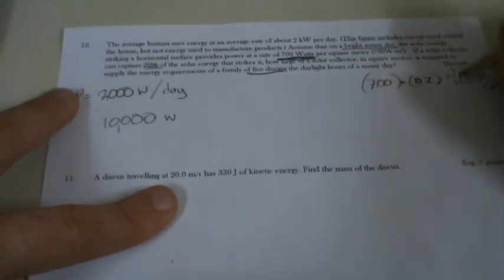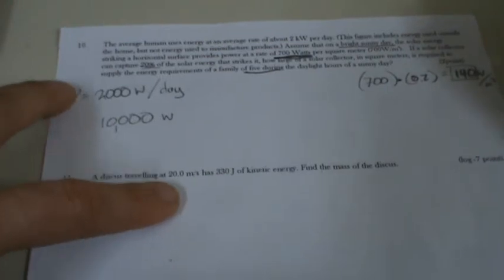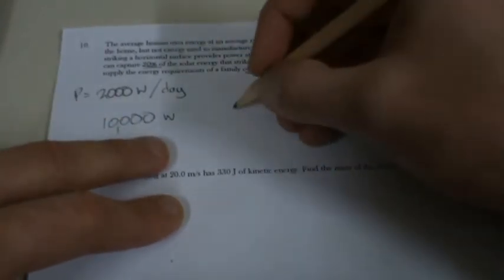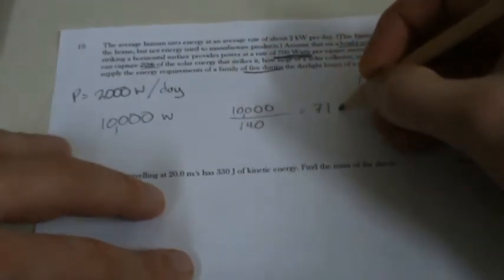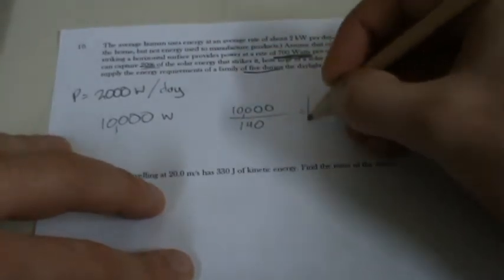And if one of these can only give us 140 watts per day, well, then basically we're going to have to take 10,000 divided by 140 to get groups, which is 71 of these square meters. Okay, this is per 1 square meter over here.